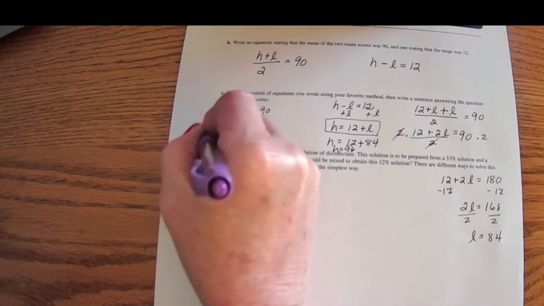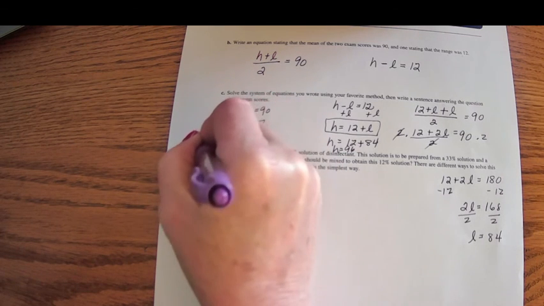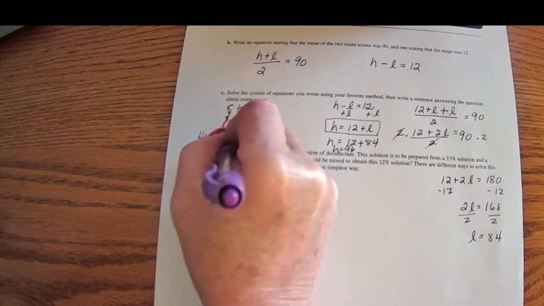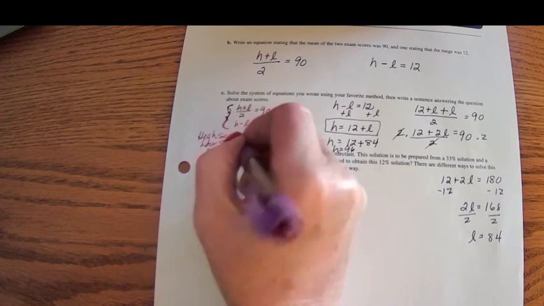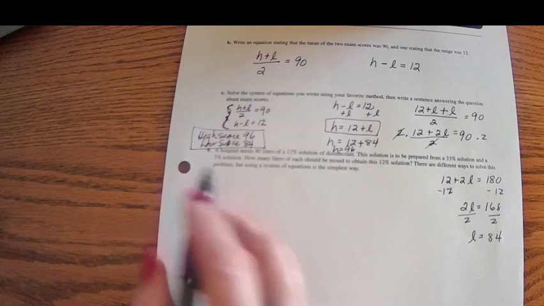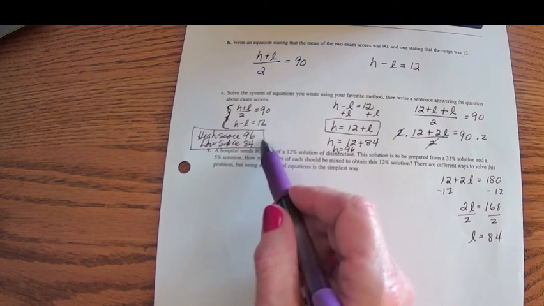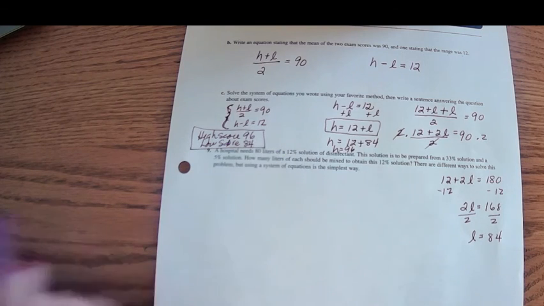So the high score was 96. The low score was 84. That's my answer. The mean between these two is 90, and the difference between these two is 12.